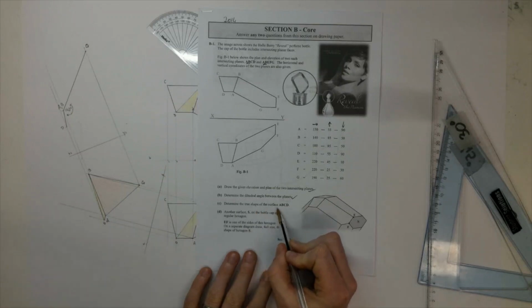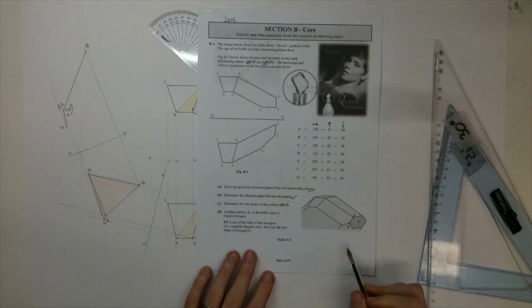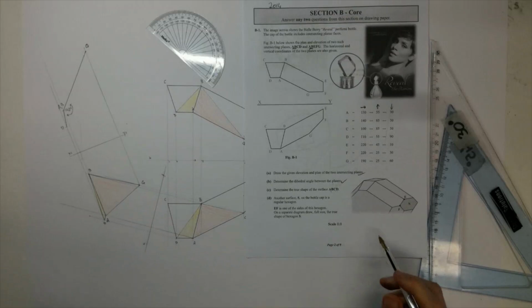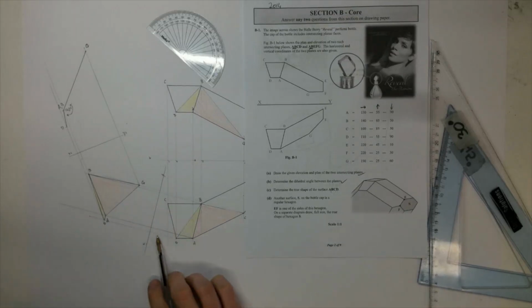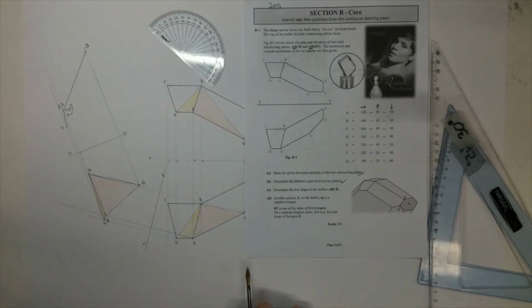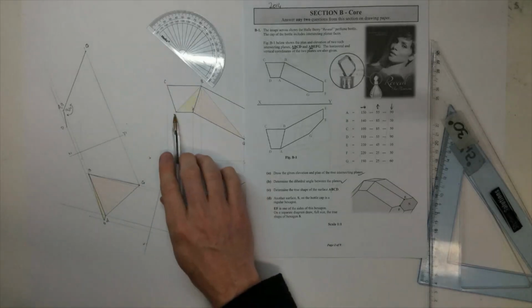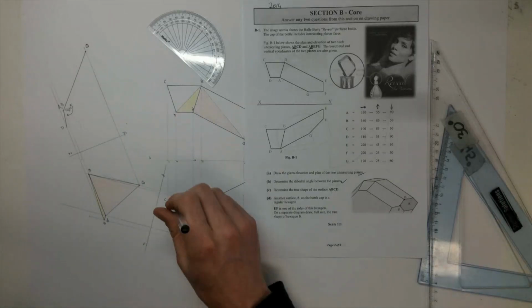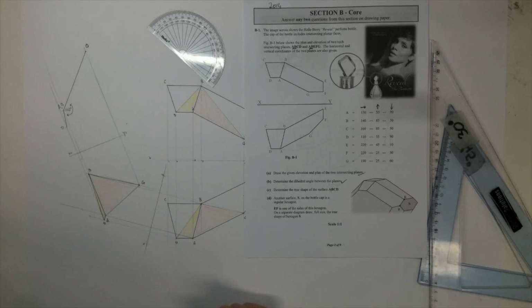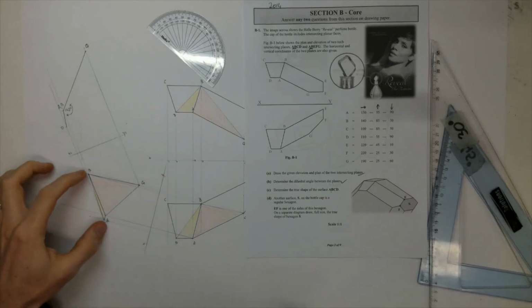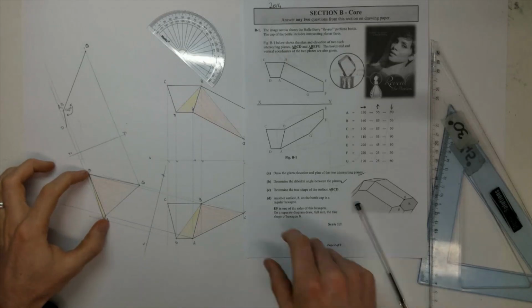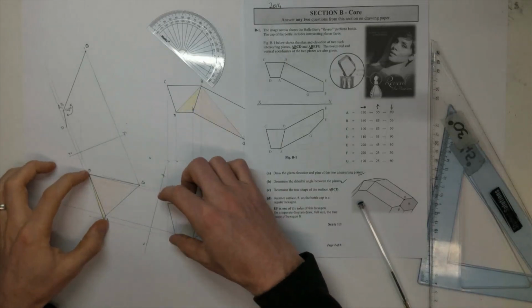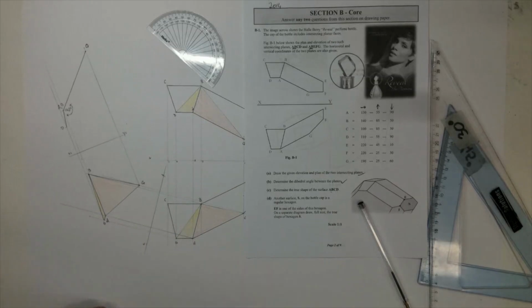Determine the true shape of surface ABCD. Okay, so ABCD is here and here. Now AB and AD in both views, they're actually true length lines. Okay, because they're horizontal here, so looking down on the plan, they're true length lines. So I could actually take the distance between AB and these, which is the same as the distance between CD, and actually draw it out separately here in the diagram.